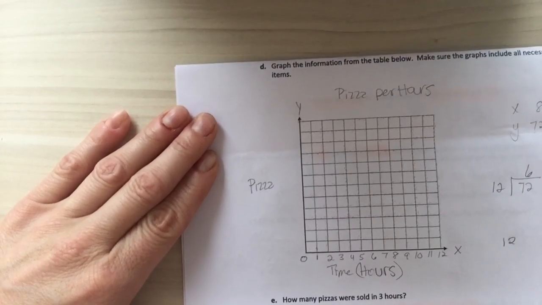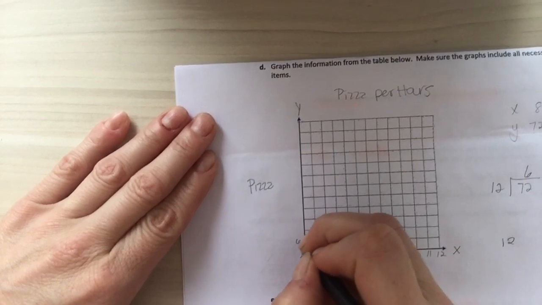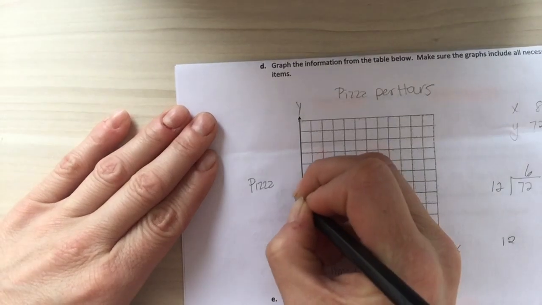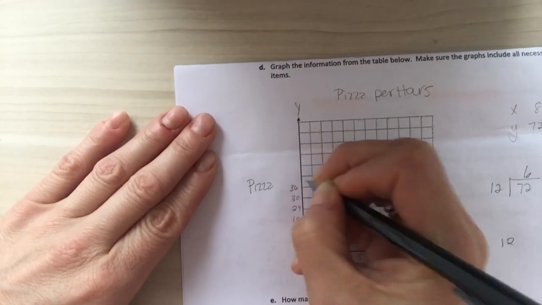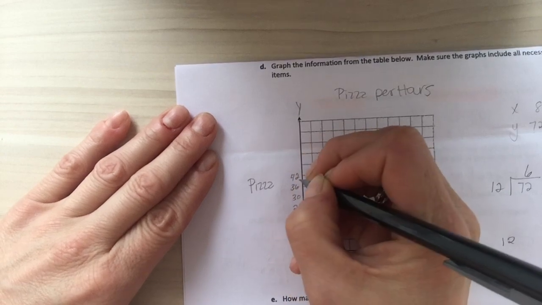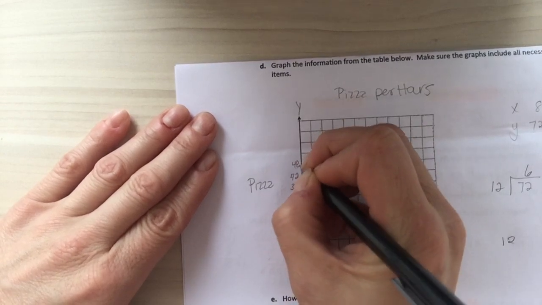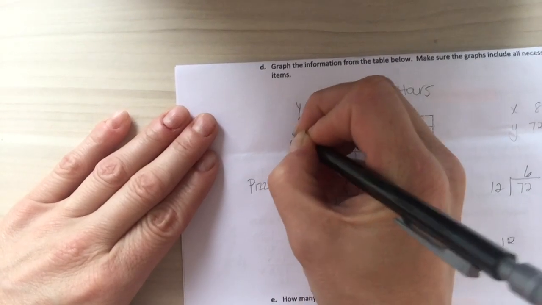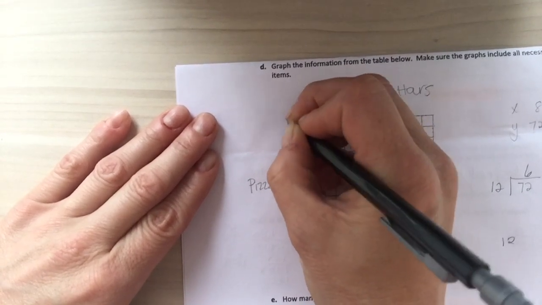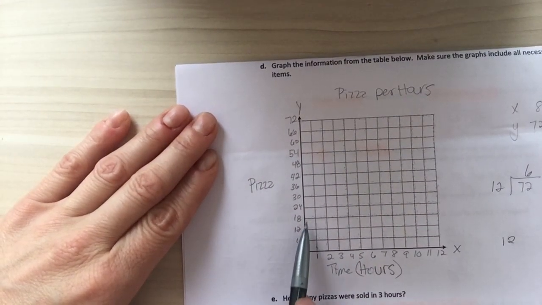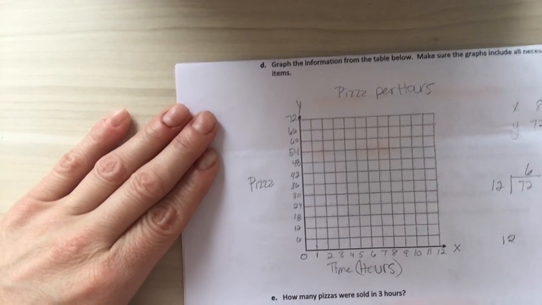Okay, I can actually skip count by 6s. 6, 12, 18, 24, 30, 36, 42, 48, 54, 60, 66, 72. Okay, just double check. And all of these, again, are where the line intersects, not in between.